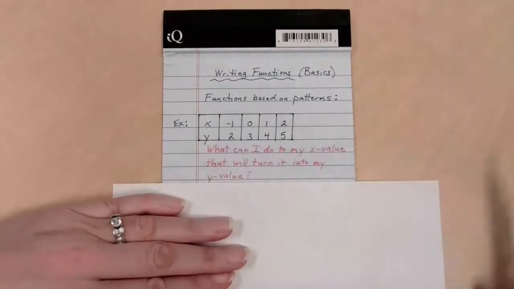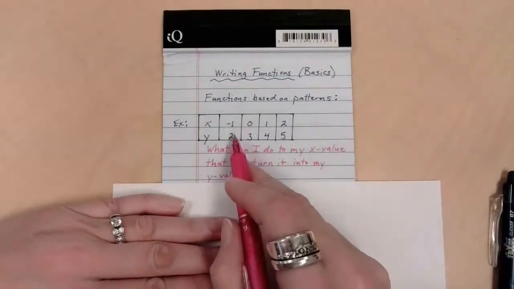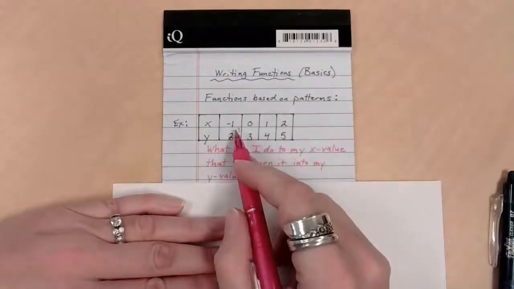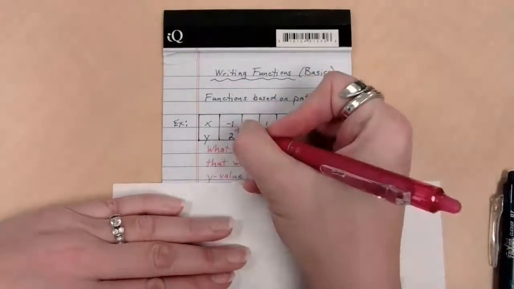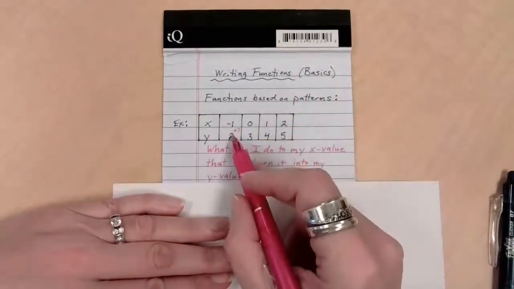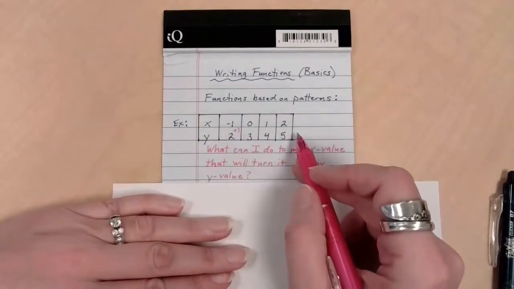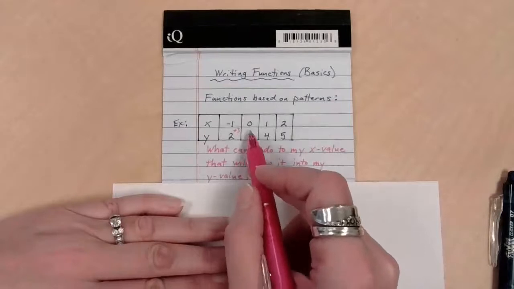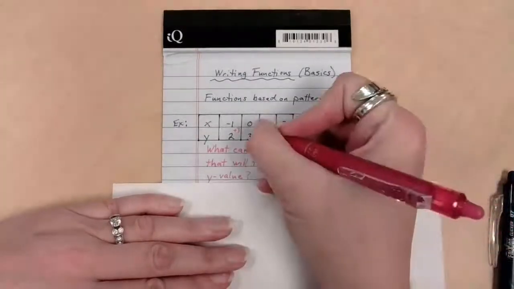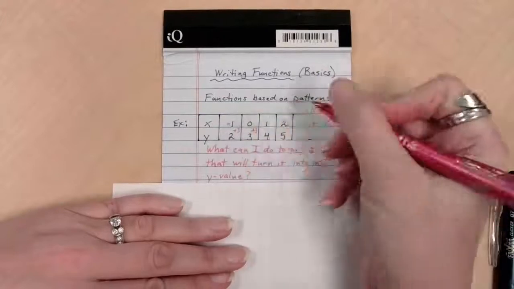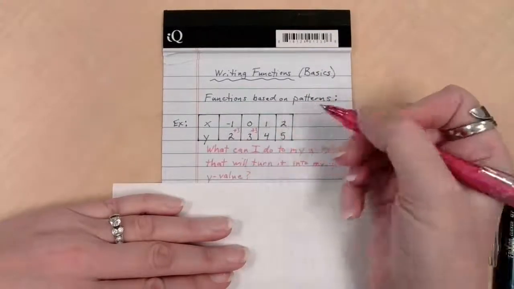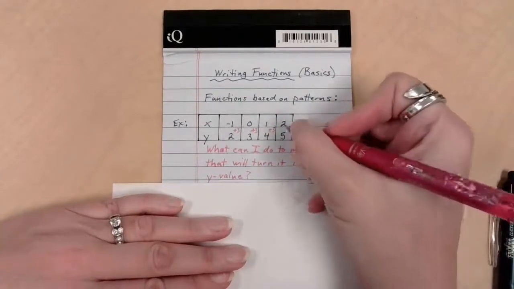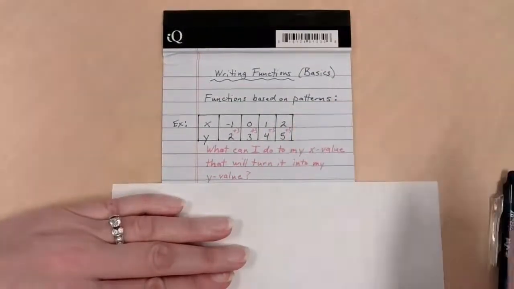Well, 2 is 3 higher than -1, so maybe my relationship is to add a 3. If that's truly my relationship, that's going to have to be the same across the rest of my ordered pairs. -1 plus 3 is 2. Can I say the same thing here? If I do 0 plus 3, will I get 3? Absolutely, yes. There we go. What about 1 plus 3? Will 1 plus 3 make 4? Yes. Hey, this is turning out pretty well. And then 2 to 5. If I do 2 plus 3, will that equal 5?